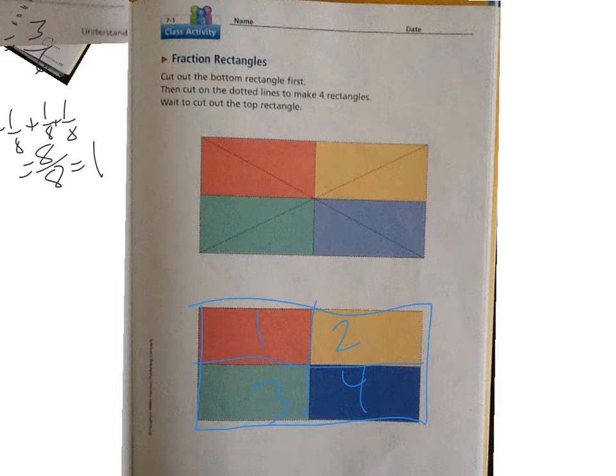Let me see. I might actually have you cut that out. Let me see where we're going with this one. Let's see. Yeah, you know what? Just cut the top one out too. Once you get done, cut the top one out.